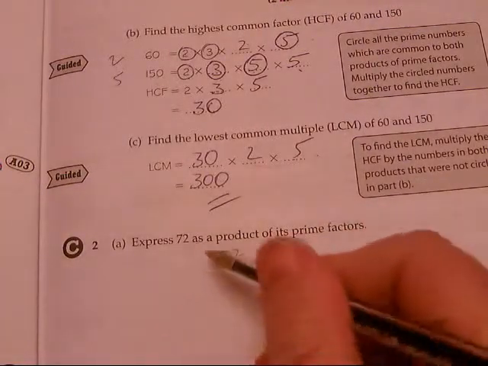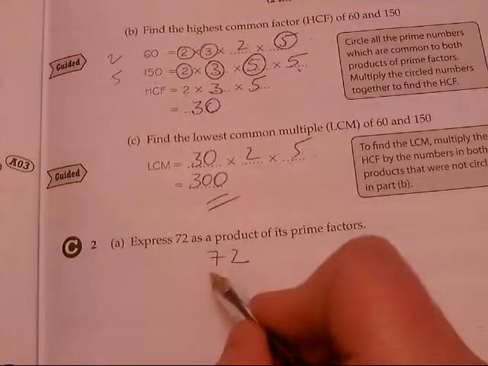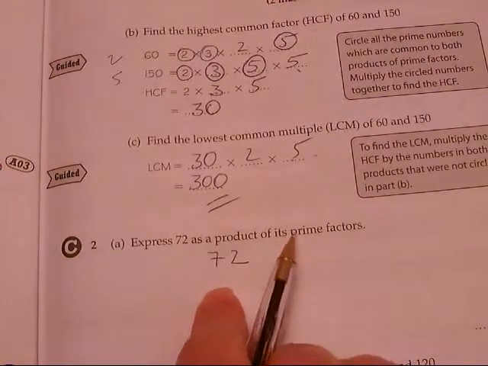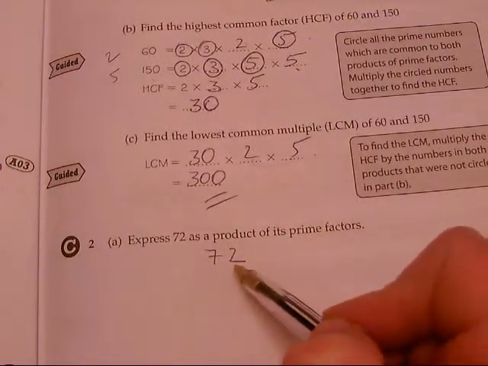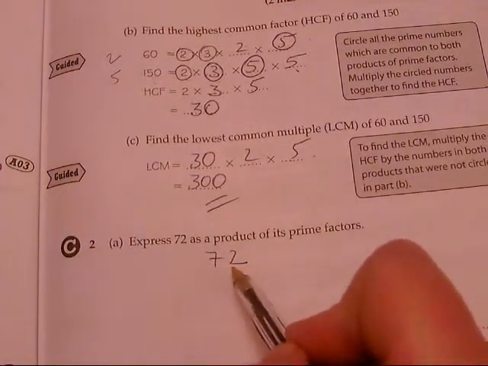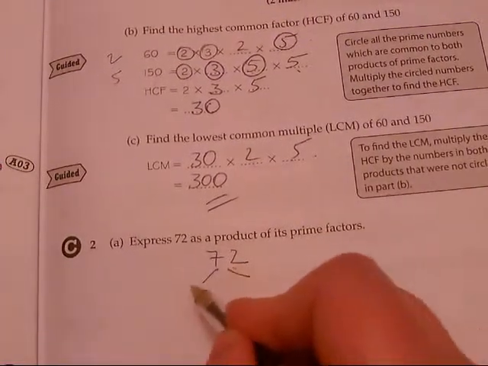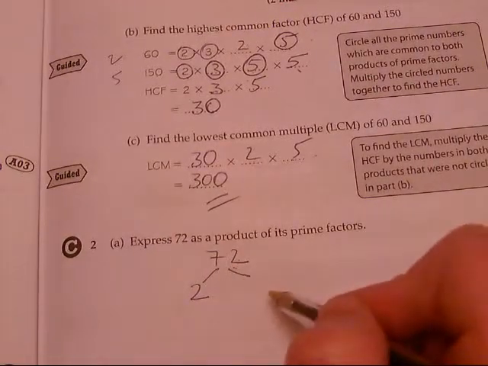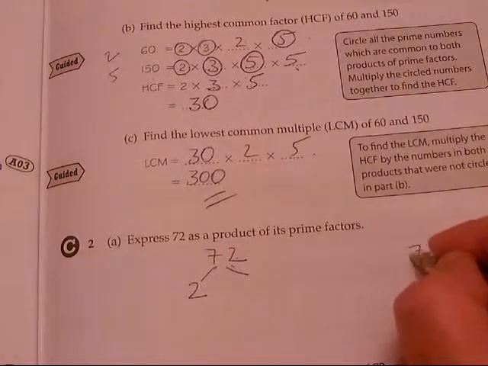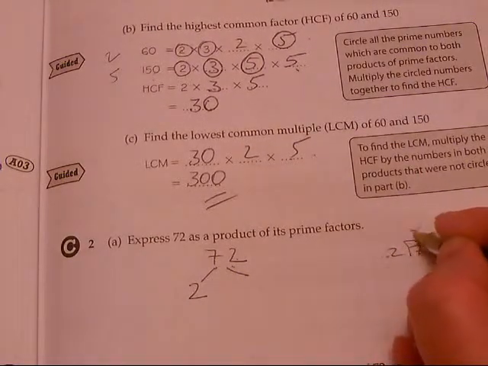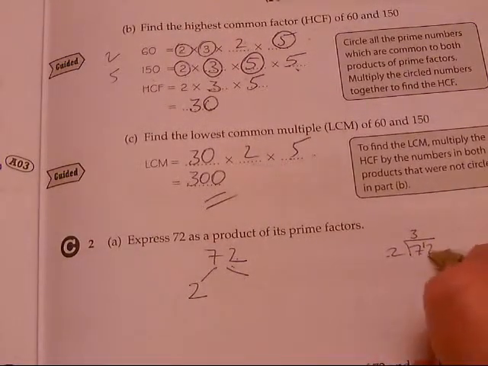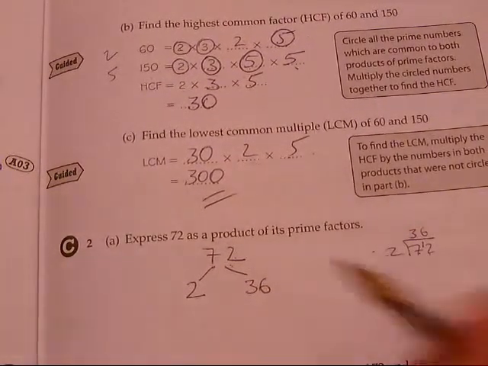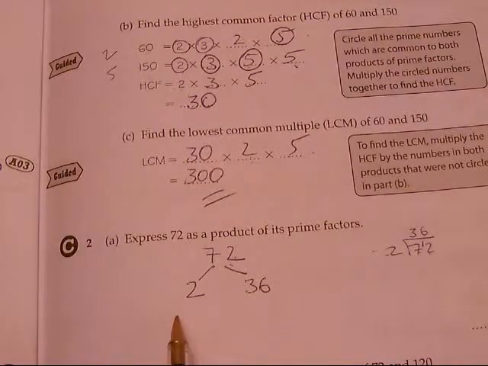If you don't remember the times table really well, then think about any easy number that comes first. You can notice this is an even number, right? It ends in 2, so it's divisible by 2. So I will divide by 2. 72 divided by 2 is 36. Look, 7 divided by 2 is 3, remainder 1. 12 divided by 2 is 6. It is 36. Now ask yourself, which one is the prime?